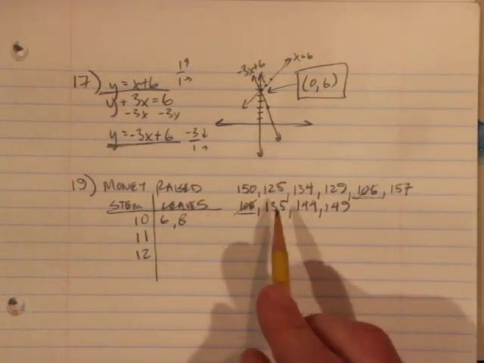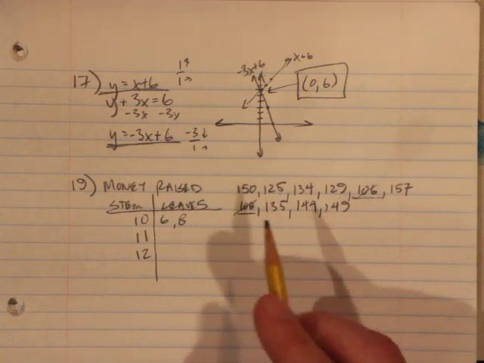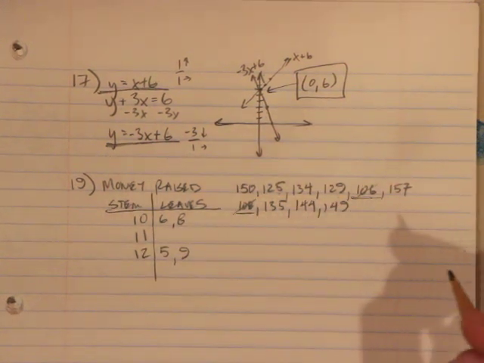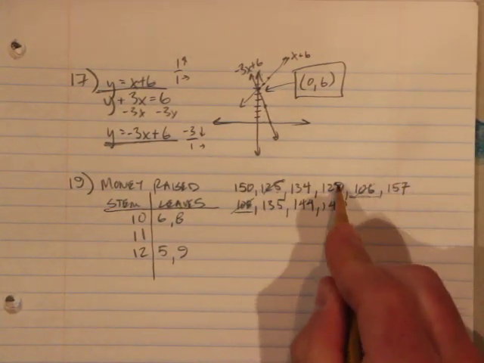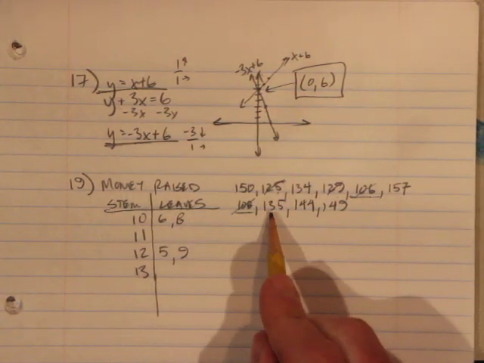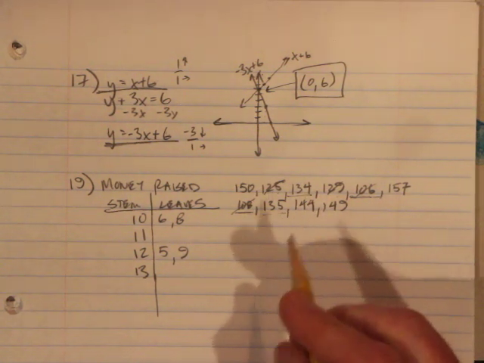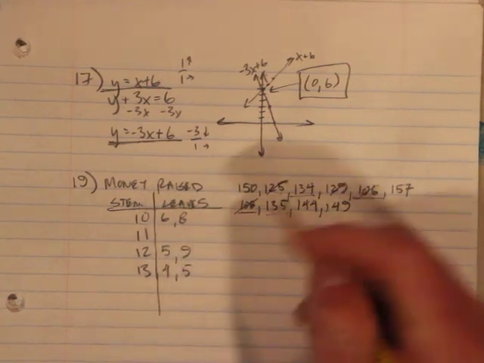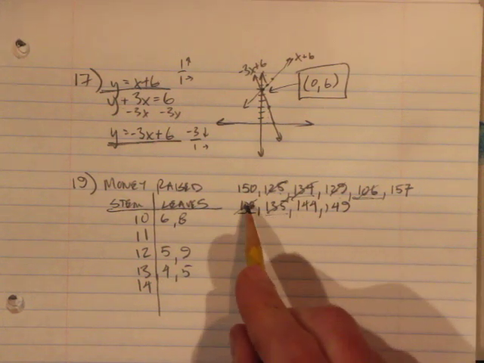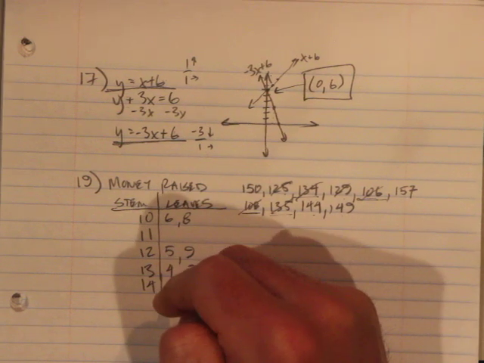And then for 12, we do have 125 and 129, and I don't see any other 120s. So 125 and 129. I have taken care of those. Now for number 13, I've got this 135, 134, and those are all the 130s. So 4 and 5, I've taken care of those. 140s, 144, 149, so a 4 and a 9.